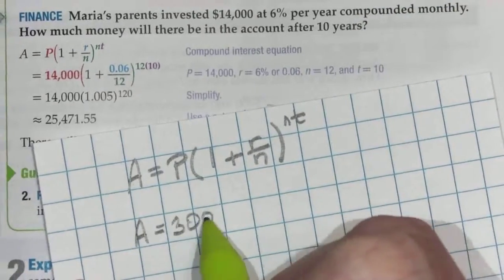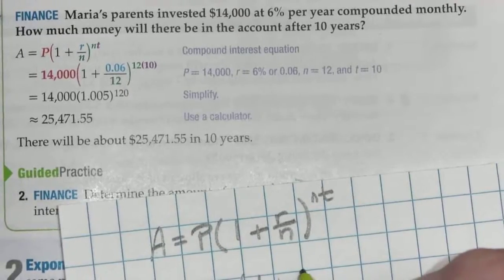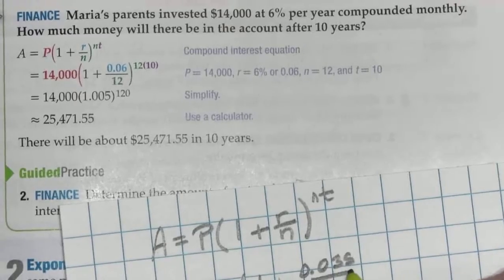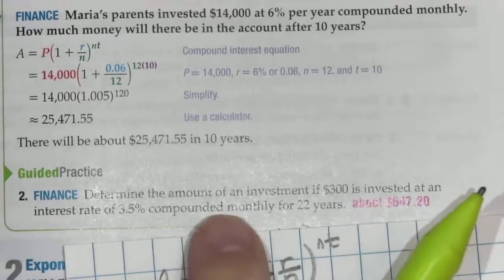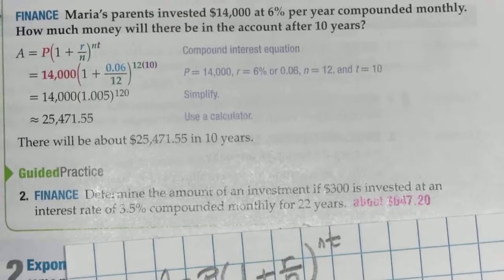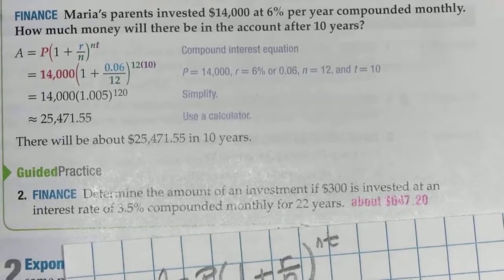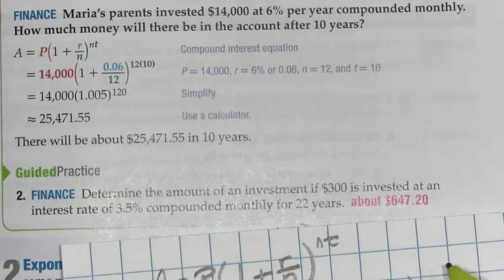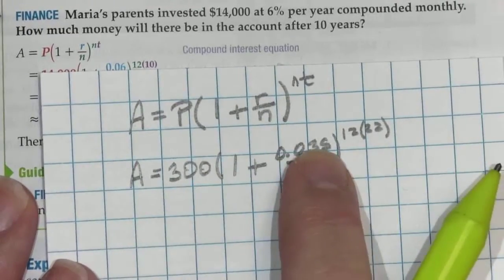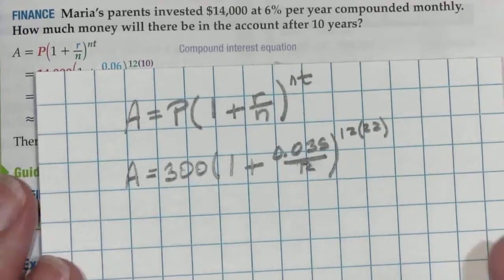So $300 times 1 plus the rate of 3.5%, so 0.035 divided by, and it's compounded monthly, so 12, times 12 times 22 years. Okay, now, so there's going to be our formula, 300 times 1 plus the rate divided by 12, that's n, to the nt, 12 times 22.